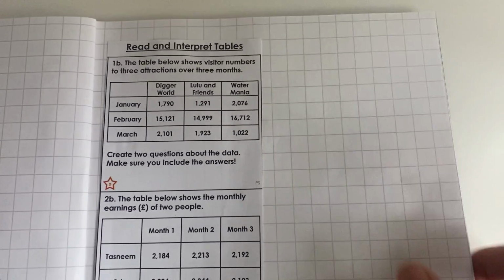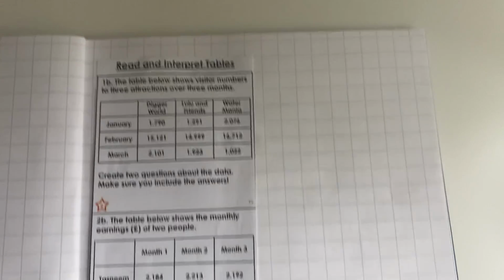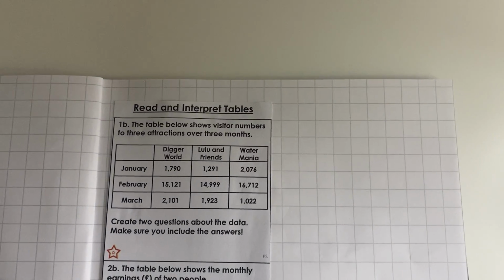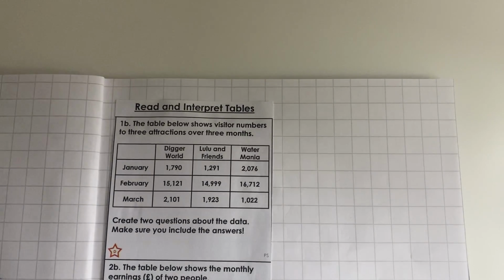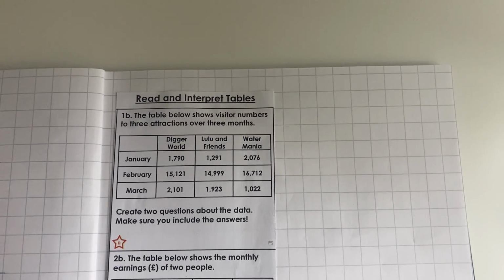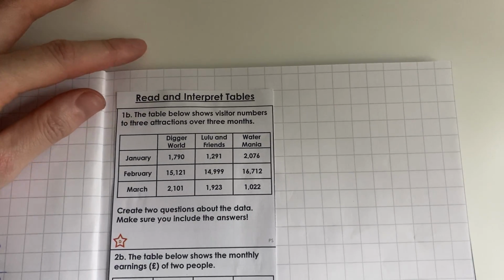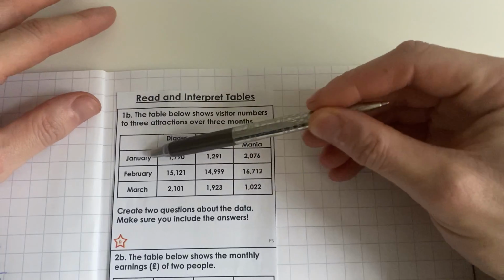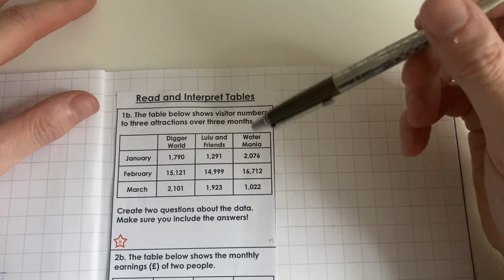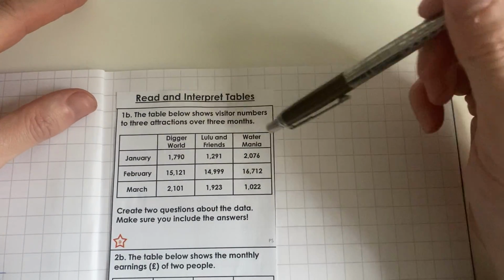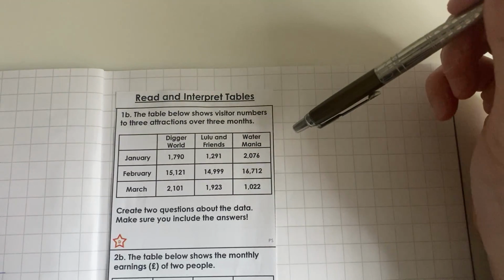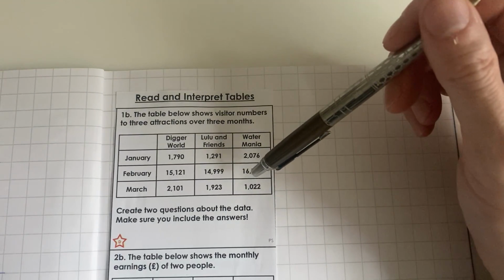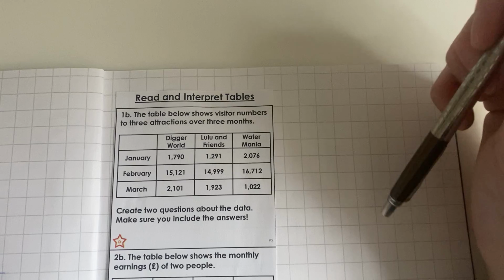Today, children, we are going to be reading and interpreting tables through reasoning and problem solving. So if we have a look at the first question we've been given today, which says, this table below shows visitor numbers to 3 attractions over 3 months. So we've got our 3 months here, January, February and March, and our 3 attractions, Digger World, Lulu and Friends, Watermania. Create 2 questions about the data. Make sure you include the answers.